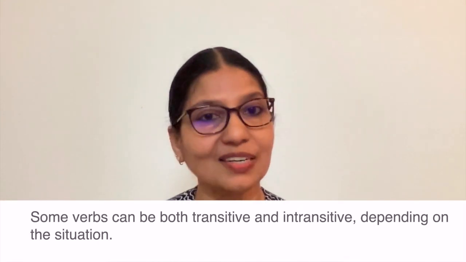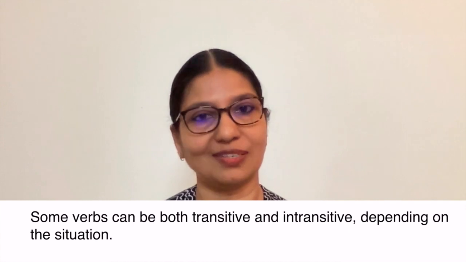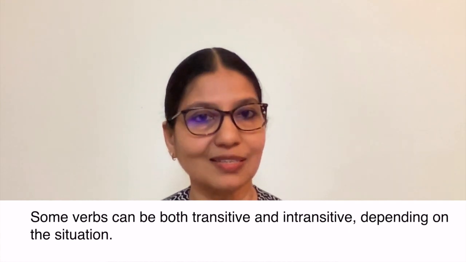So other examples can be, the baby was crying. Cry is an intransitive verb. Similarly, you have, they laughed uncontrollably. Laugh again is an intransitive verb. A word of caution here, some verbs can be very tricky. They can be transitive and intransitive depending on the situation. That is, in some instances, such a verb may need an object, but in some others, they don't require an object. For example, let's have a look at these sentences.